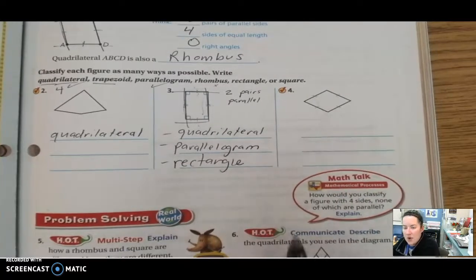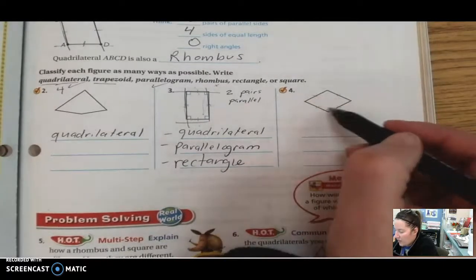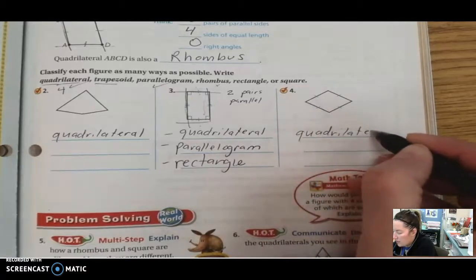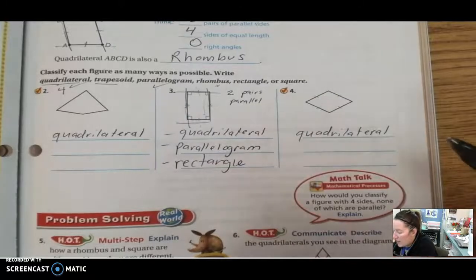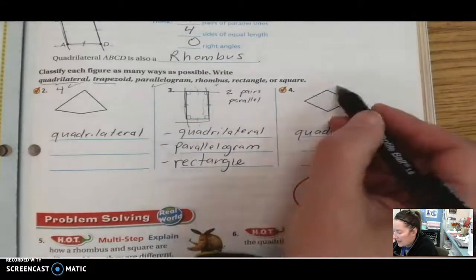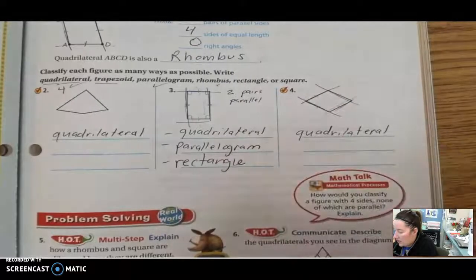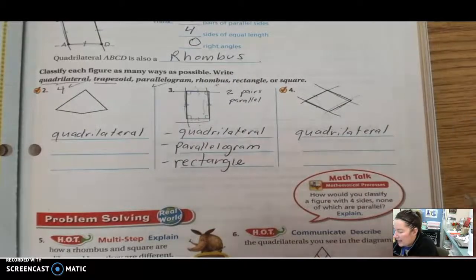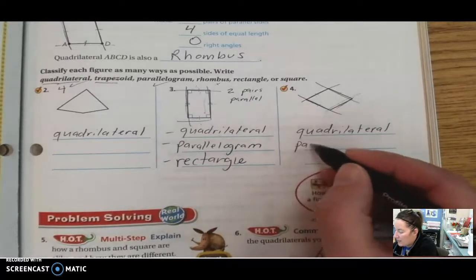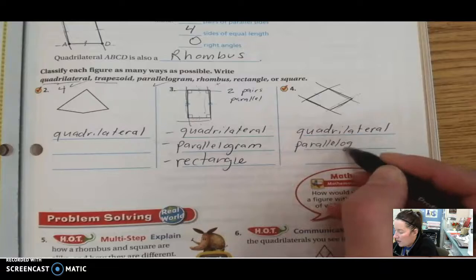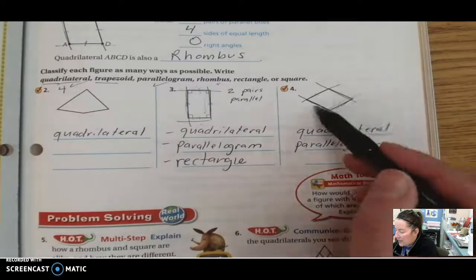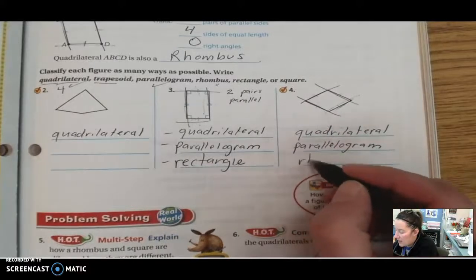All right, let's do this last one. Well, how many sides does it have? 1, 2, 3, 4. So I know this is a quadrilateral. Is it a trapezoid? A trapezoid has one set of parallel sides. This has two sets: that's one, that's two, so not a trapezoid. It does have two sets of parallel sides and the opposite sides are equal, so this is a parallelogram. Is it a rhombus? A rhombus is 4 equal sides. Does this have 4 equal sides? Yes, it does. So this is a rhombus.